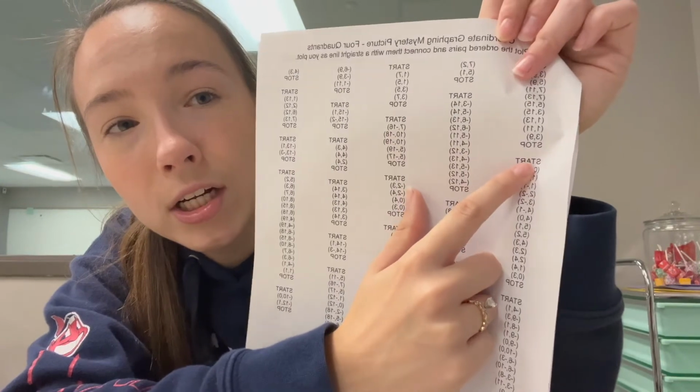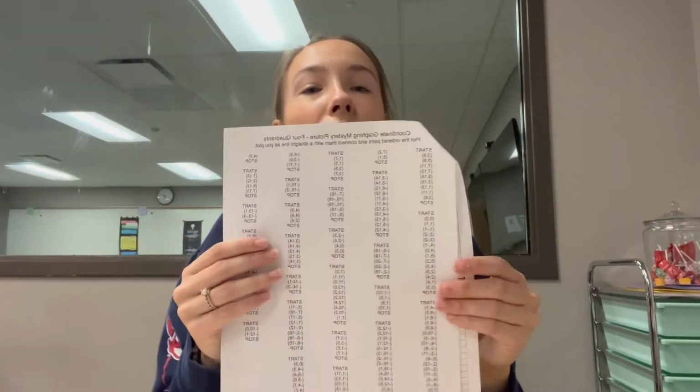And then they start here, plot all these points, connect them in order until it says stop. That'll make another shape. And these are all Halloween pictures. And I labeled them so I know which one they have. So if they ask for help, I can help them. But I want to hang these up around the room.